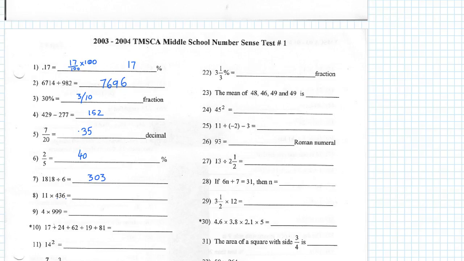Question 8, product of 11 and 436. So the trick that we use for multiplying any number with 11 is as follows. This is 436 times 11, right? So we write the first number as is because 4 is multiplied with 1, so we write 4 over here.